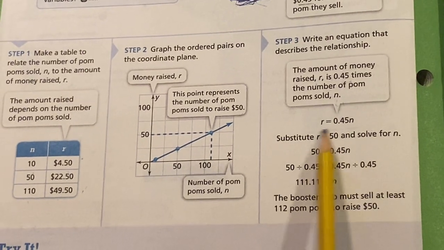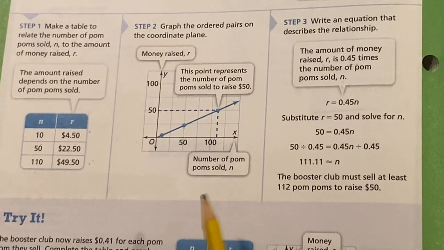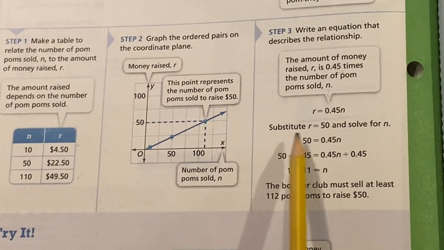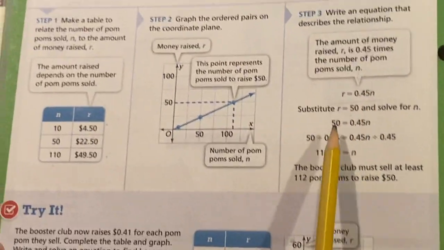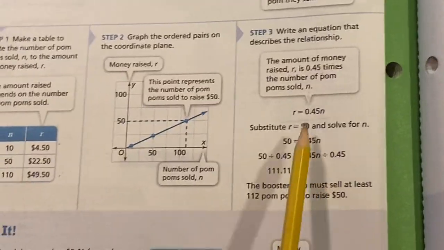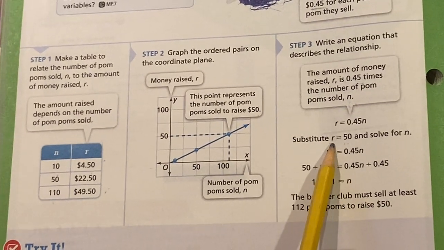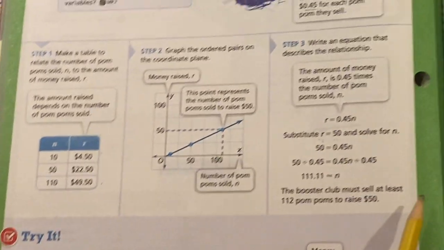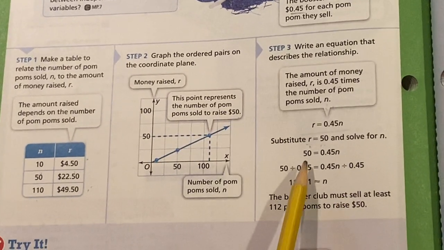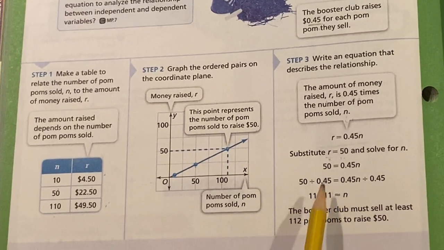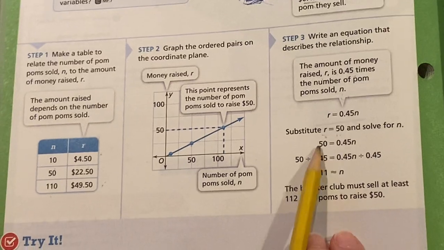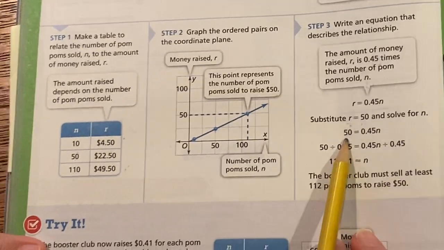So there's the equation. Now, if we know that we want to raise $50, then we're just going to substitute 50 for the R, because R stands for money raised, and then solve that equation. So what we're going to find out from that is how many pom-poms do we need to sell to get to that 50 value?